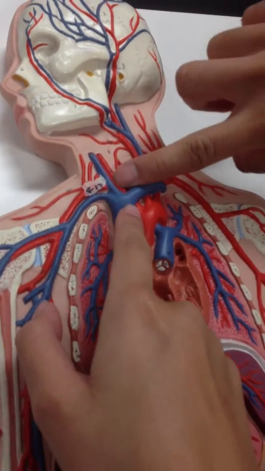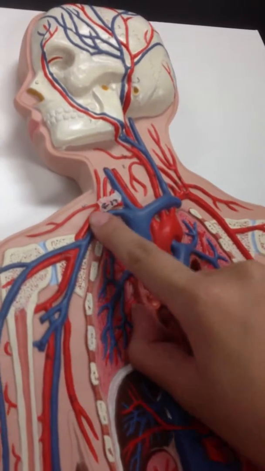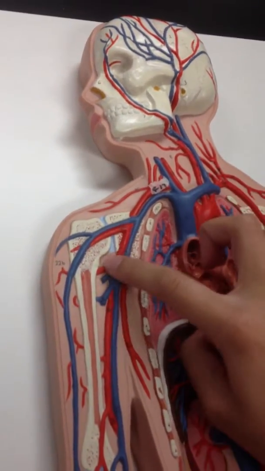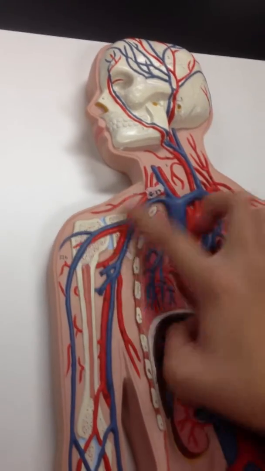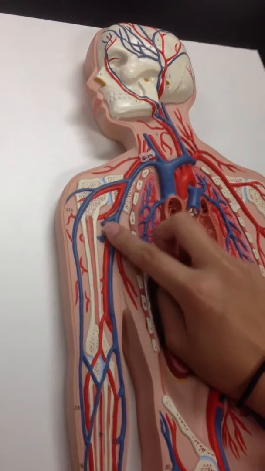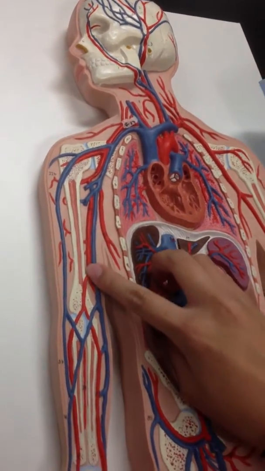But it splits into the common carotid and the subclavian, which goes through near the clavicle, and then it comes down. And then it comes to the axillary, which is right by the armpit. Then the brachial, which is right here.